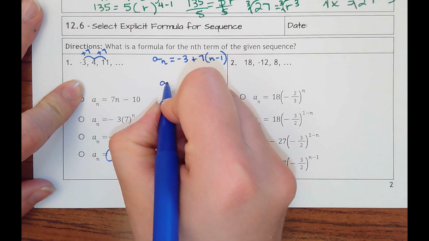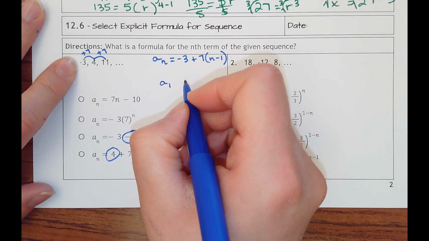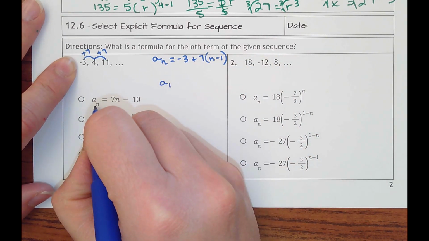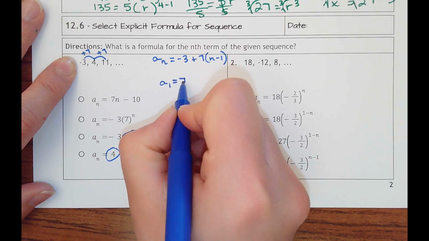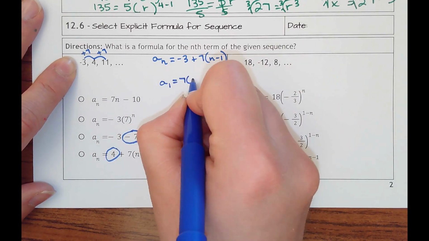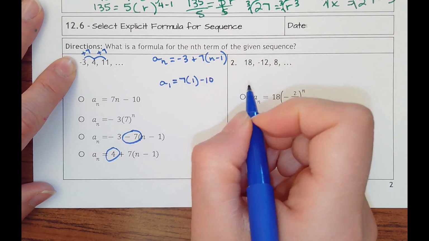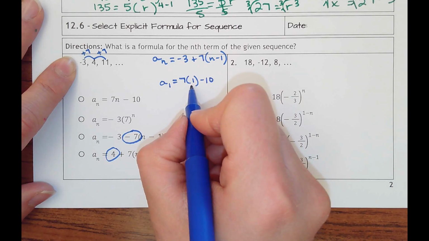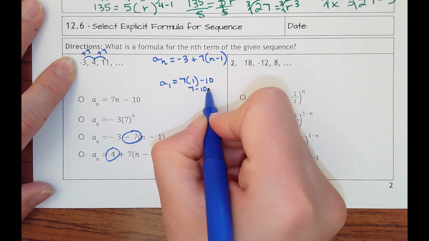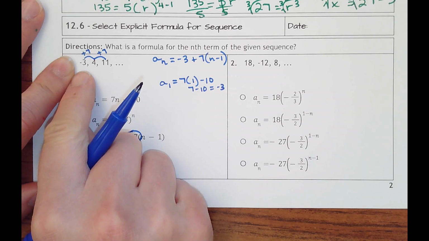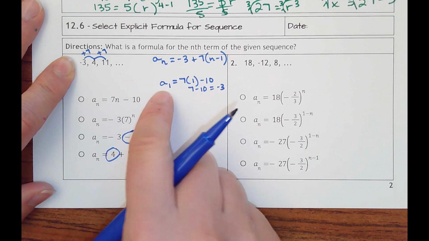Let's do a sub 1. We know we should get -3 out of this. So to find a sub 1, we would take 7 times this is our n, so 7 times 1 minus 10. 7 times 1 is 7. 7 minus 10 is -3. It got the first term in the sequence like we were looking for.